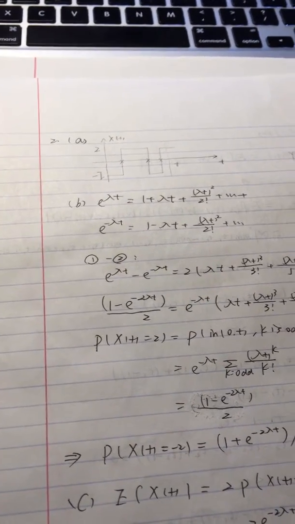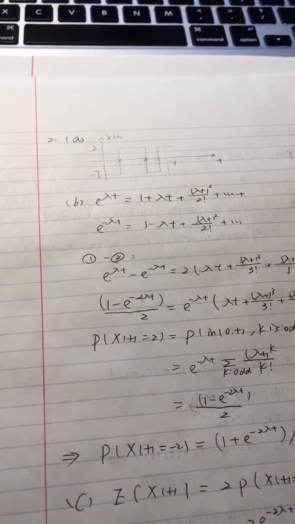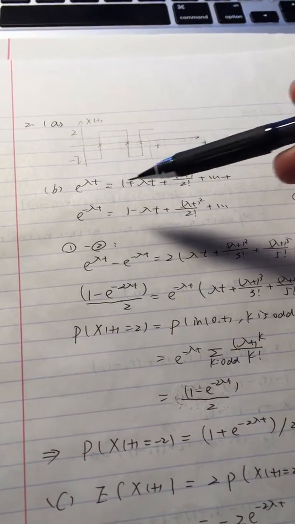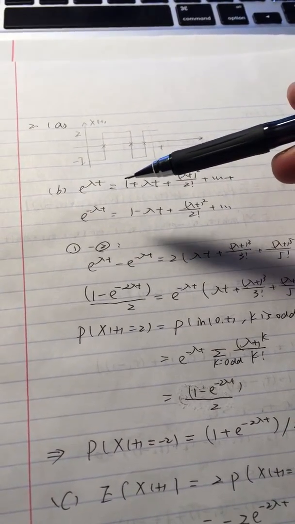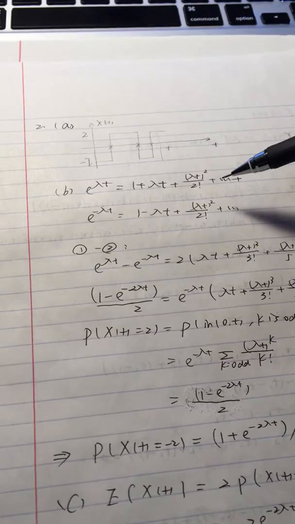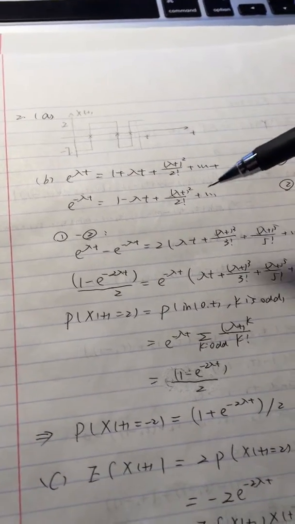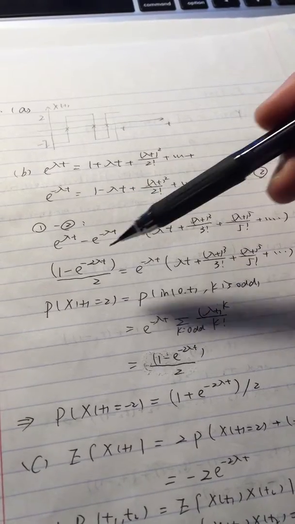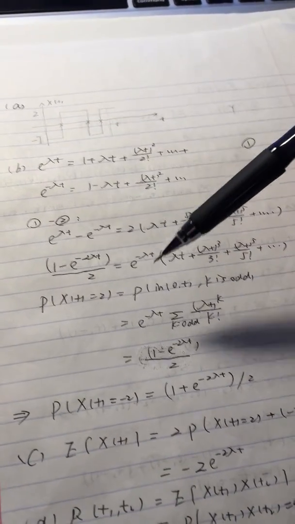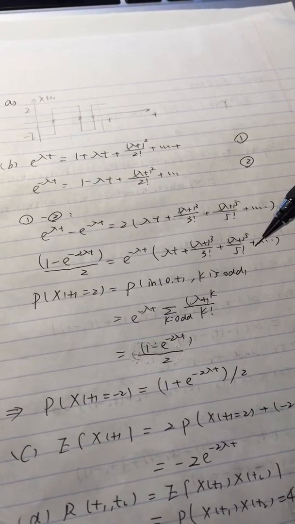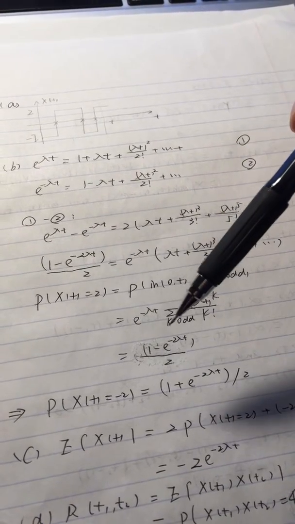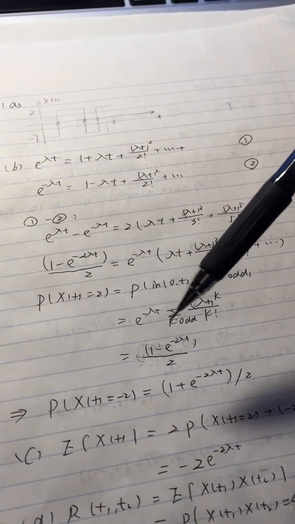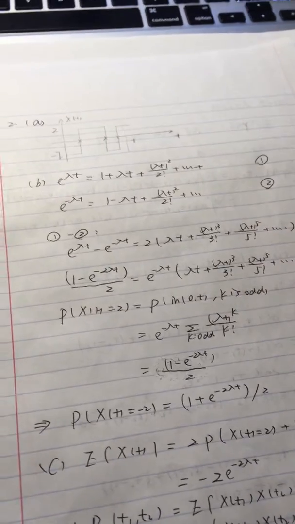So we need to multiply all the n when n is odd. So we need to do the trick like this. Use the trick, and when we calculate the difference of these two, we can get this form. This form is actually what we need. So we can get this value as a probability.